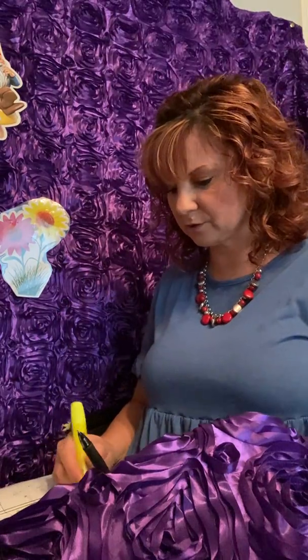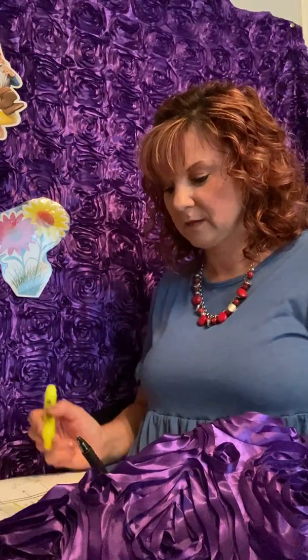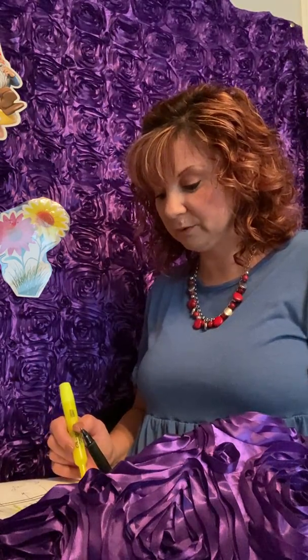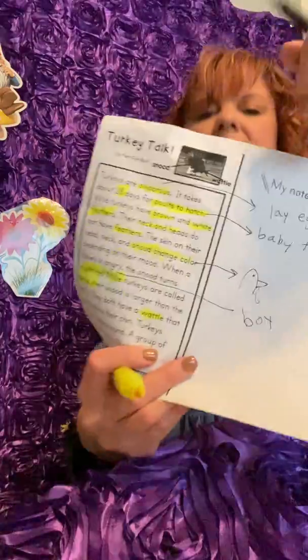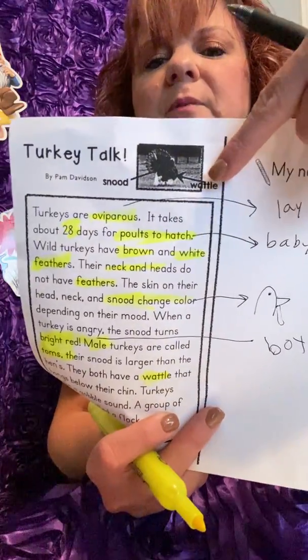It says male turkeys are called toms, and their snood is larger than the hens, than the girls. They both have a wattle that hangs below their chin. That's that wattle that hangs below their chin. And there's the diagram right here. Diagrams and pictures can help you get information too. Okay, and turkeys make a gobble sound. There's that word gobble you might need. And a group of turkeys is called a flock.